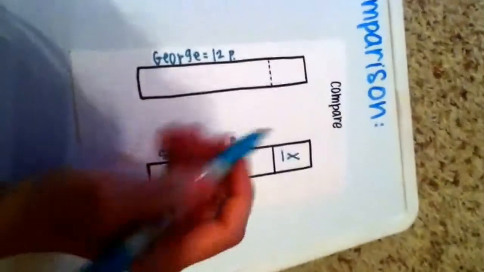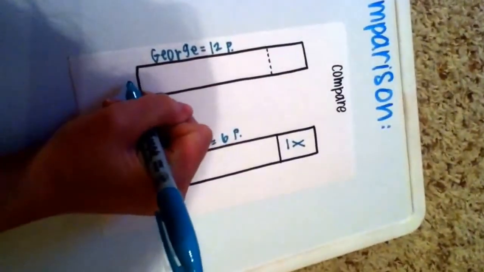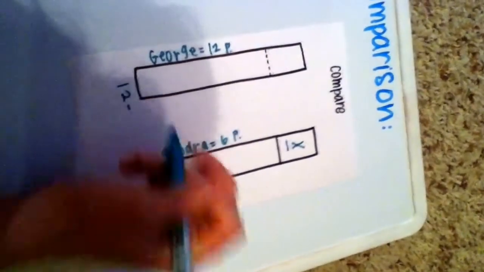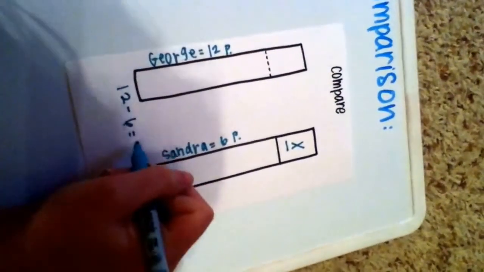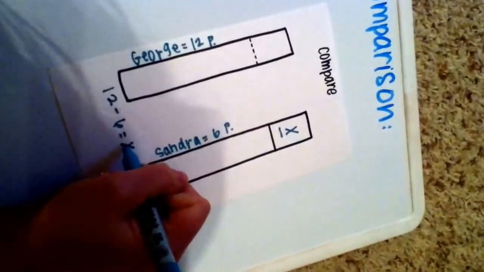So one way we could do this is saying this amount less this amount equals the difference that we're looking for. So we can write this out by saying 12 minus 6 is going to equal X.